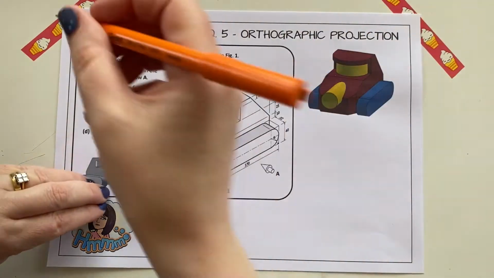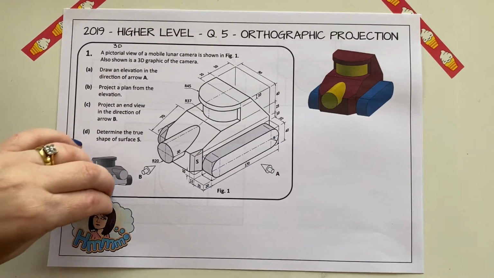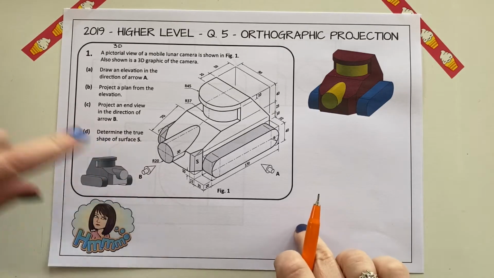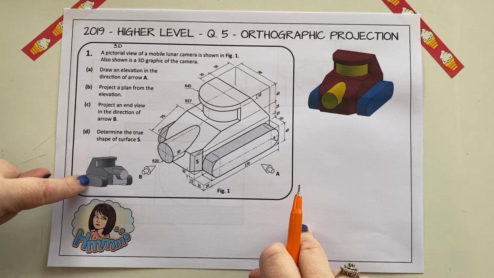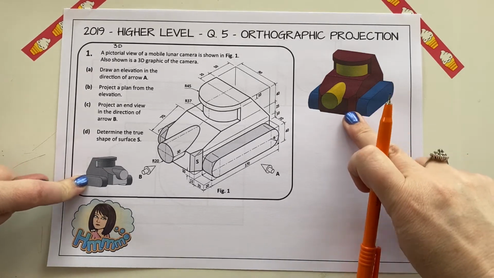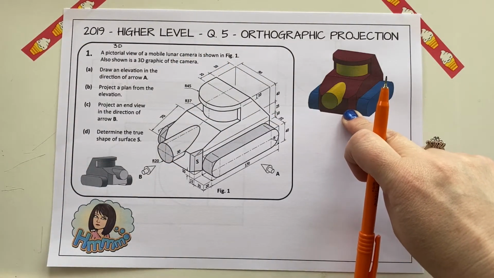Okay, so we are given, so this was last year, pictorial view. Pictorial view, we know, means 3D view. So we're given a 3D picture of a mobile lunar camera, and it's shown in the figure. So figure 1 down here, and also shown as a 3D graphic of the camera. So there's my 3D graphic. And I pulled this out of the solutions as well to help you. But that wouldn't have been given to you. Only what's inside the box is what's given to you in the exam.